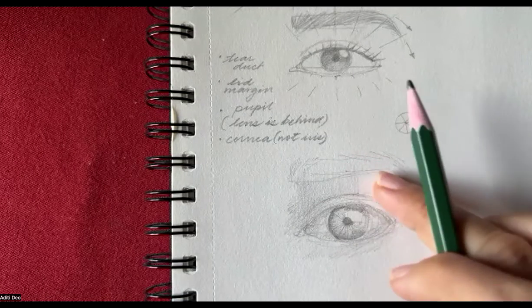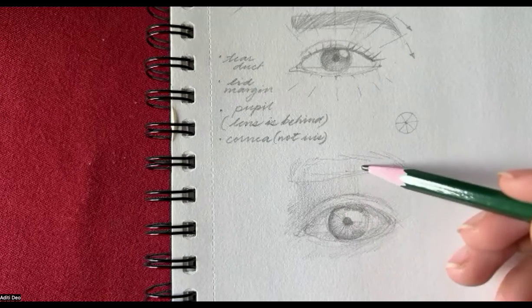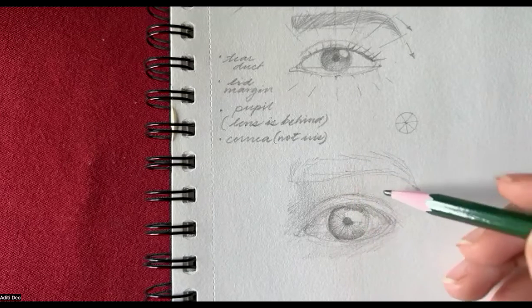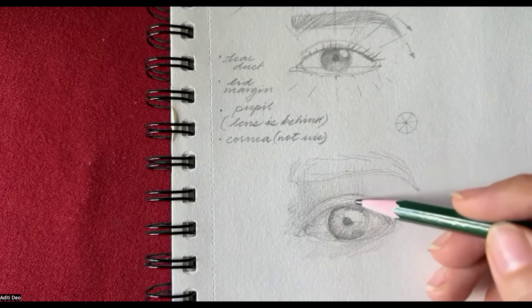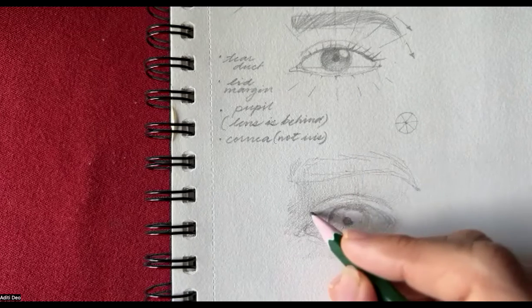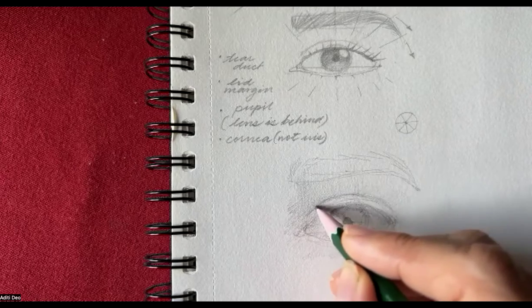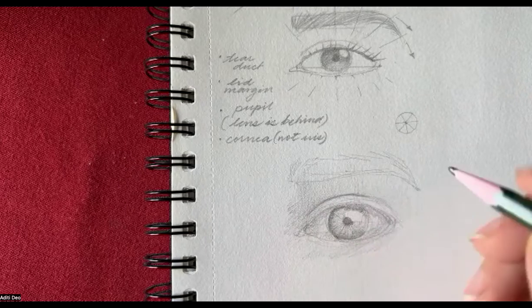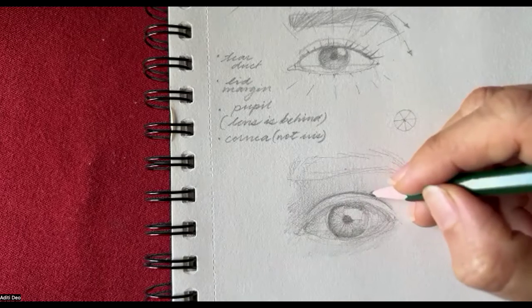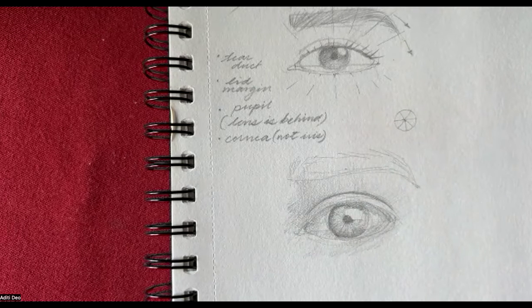Now there's a highlight over here, so we want to keep it. That's because the skin over there puffs up a little bit. There's also a highlight on the upper lid, so we won't color that up. And you can steadily start increasing the depth of the line, the darkness of the line.